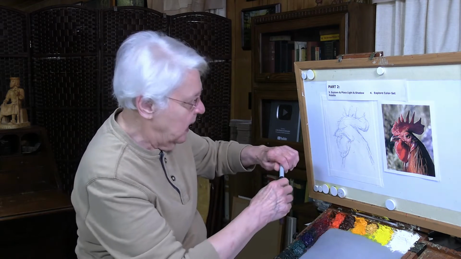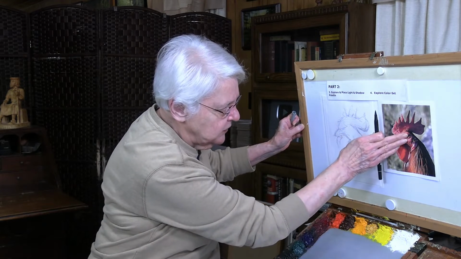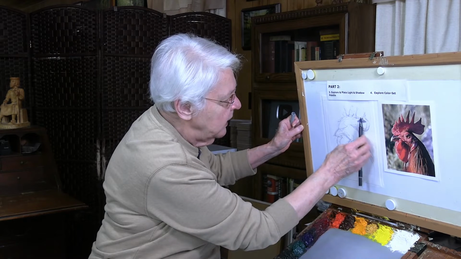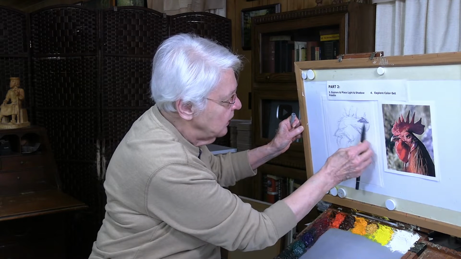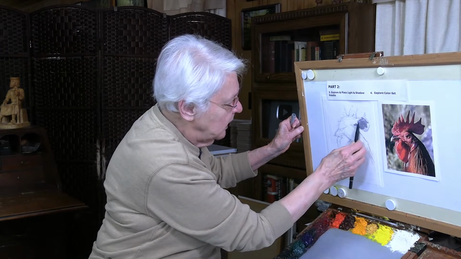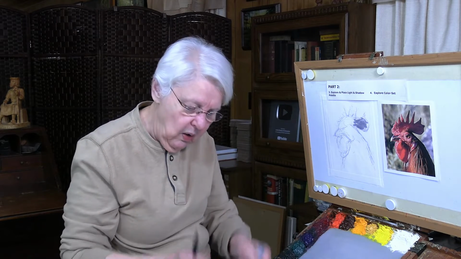So here, now I'm just going to begin to discover what that light source is doing. Where is it causing shadow? And I'm seeing this whole area right here fall into shadow. And so I'll just throw that whole area into shadow. Now, I also sometimes, and you'll find other quick tips where I have done this with a brush and a wash.